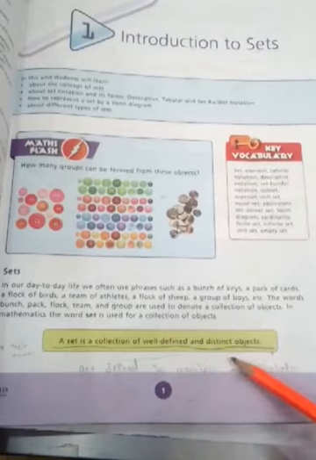From the first page, underline the definition of set. A set is a collection of well-defined and distinct objects. Now move on to page number 3.